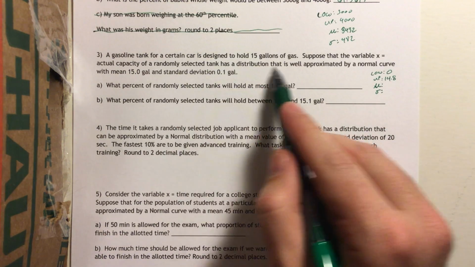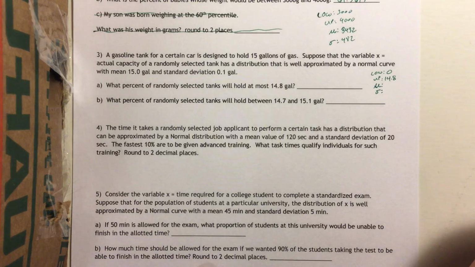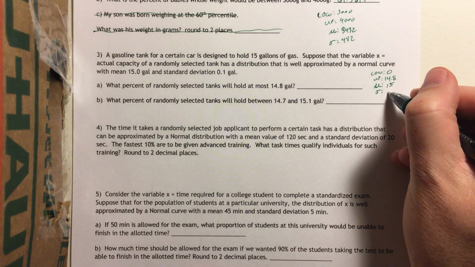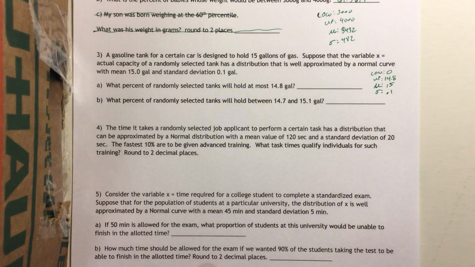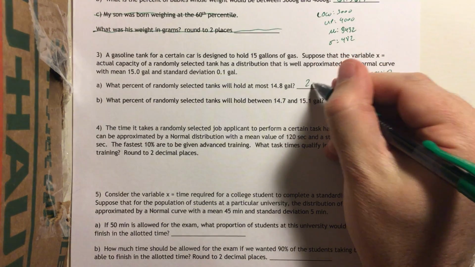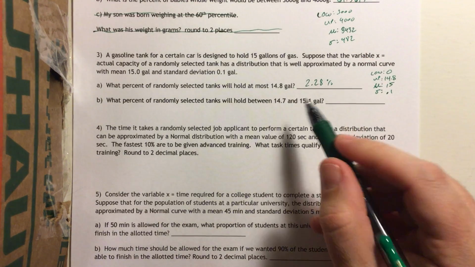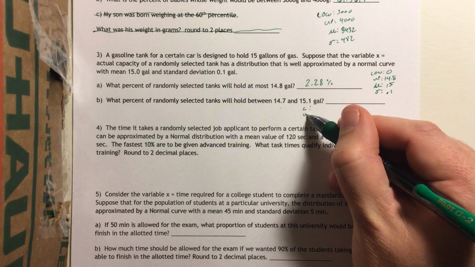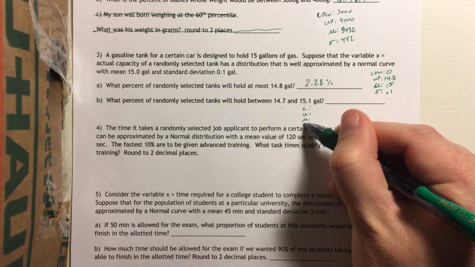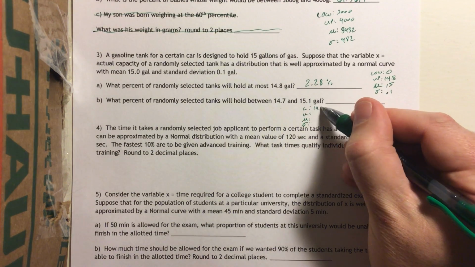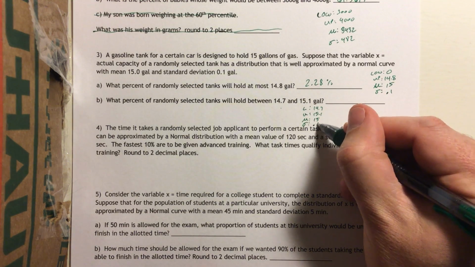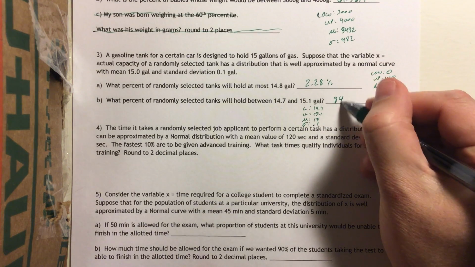We're talking about gas in a can. You can't have less than 0 gallons of gas. Our mean was 15, and our standard deviation was 0.1. You just want to put that in the calculator, see what you get. You get 2.28%. If you're doing 14.7 to 15.1, these are the nice easy ones. Lower, upper, mean, standard deviation. Lower would be 14.7, upper would be 15.1. Mean is still 15, standard deviation is 0.1. Should get somewhere around 84%.